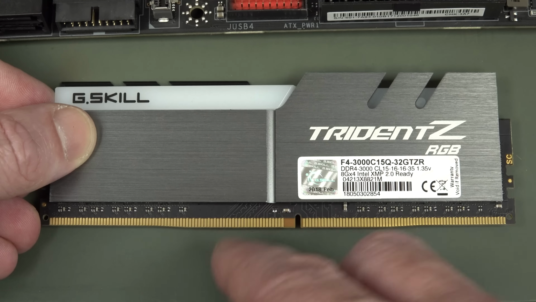Oh, got to take this out, don't we? That helps. Wiggle, wiggle, wiggle, yeah. Yep, it's all good. Sweet, we're in like Flynn.